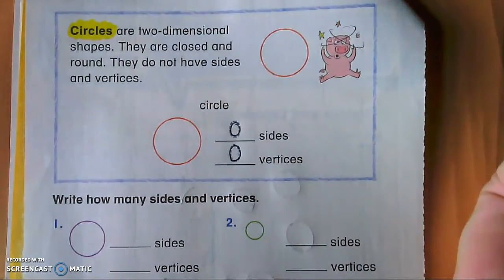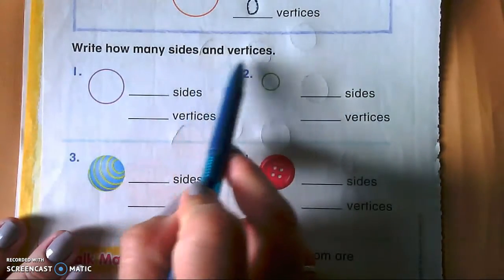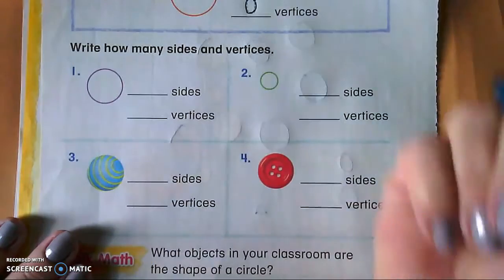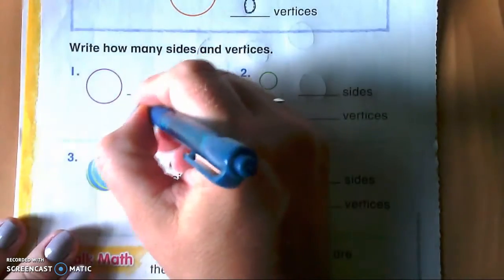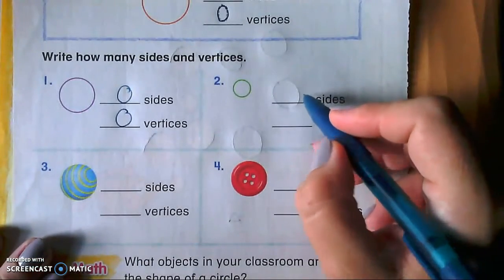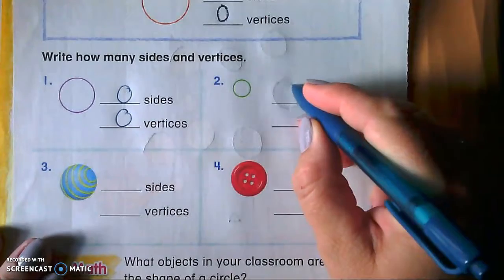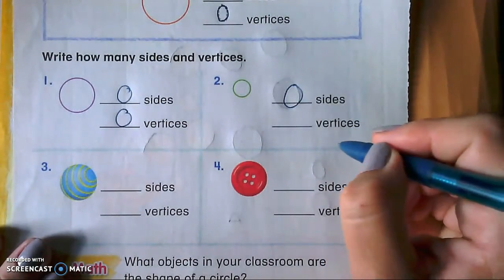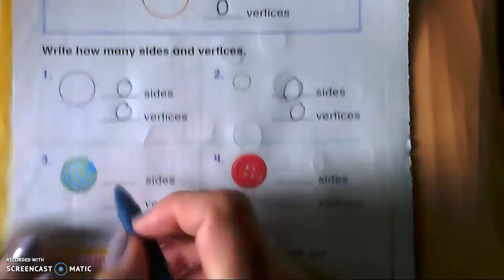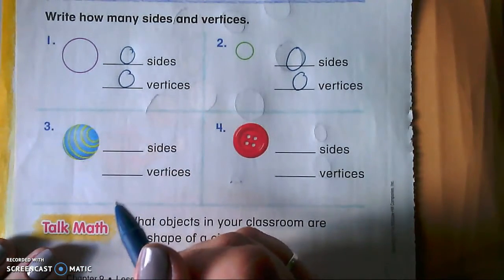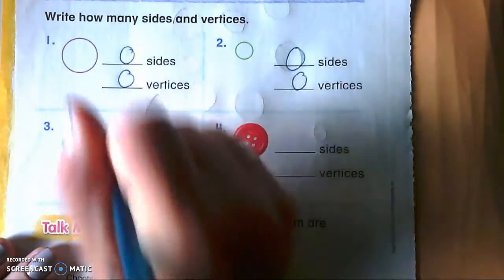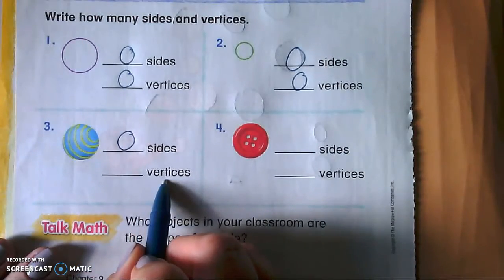Think about sides as straight sides. So let's take a look here. How many sides and vertices? How many sides does this have? 0. And how many corners or vertices does this have? You're right, 0. Let's take a look at number 2. How many sides? 0. And how many vertices? 0. Number 3. This is a ball. How many sides does this ball have? 0. And how many vertices does this have?